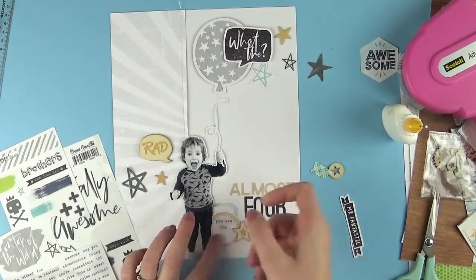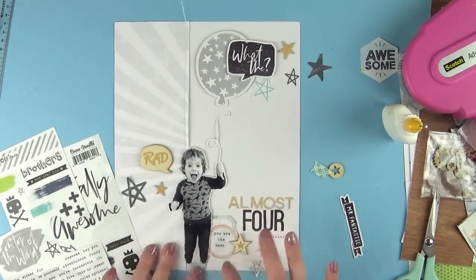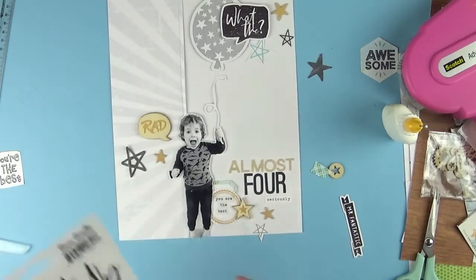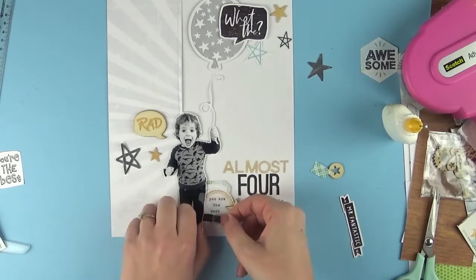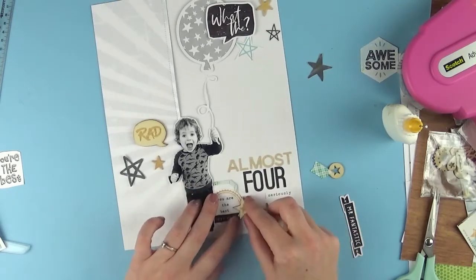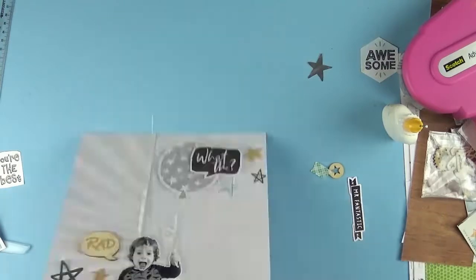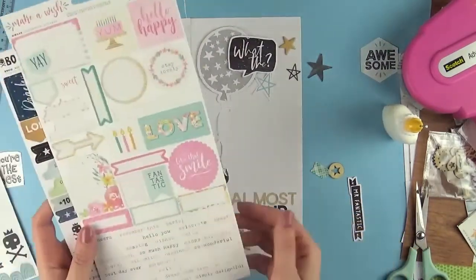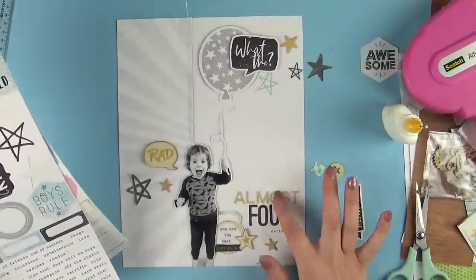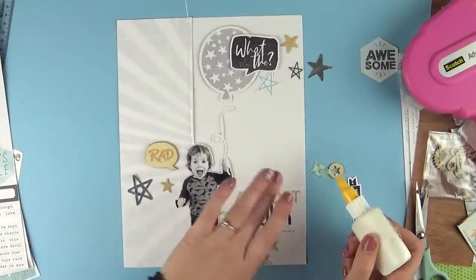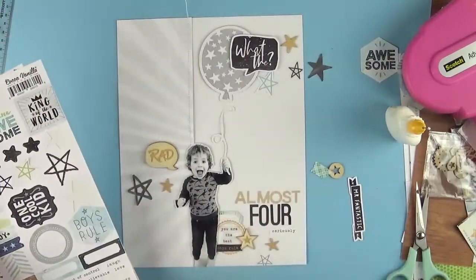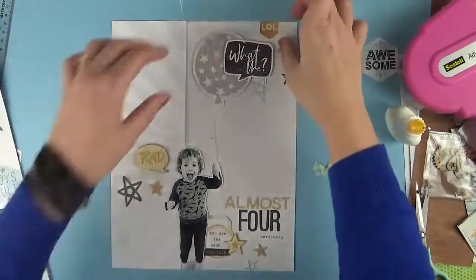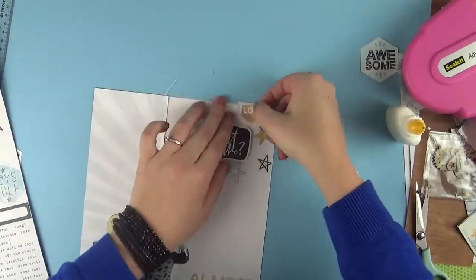I'm adding a cute little thing saying you are the best, which was from the clear stickers. And then I'm going to add my journaling as well to this layout, just because I really wanted to tell the story of why I'm documenting this layout in the first place. So I do try and look through some of the other collections to see if there's any finishing touches that I could add, but I didn't really find anything that suited or that I wanted to add.